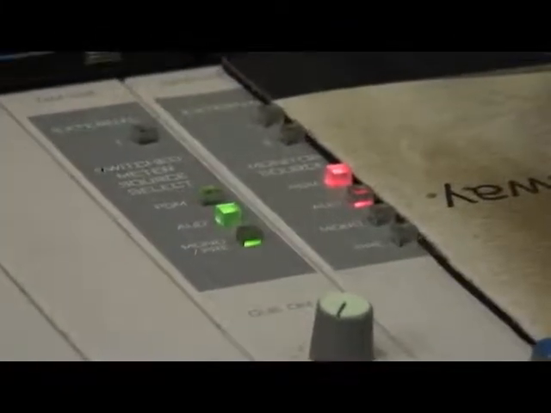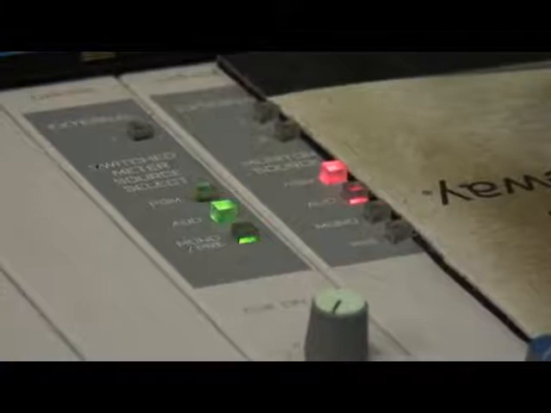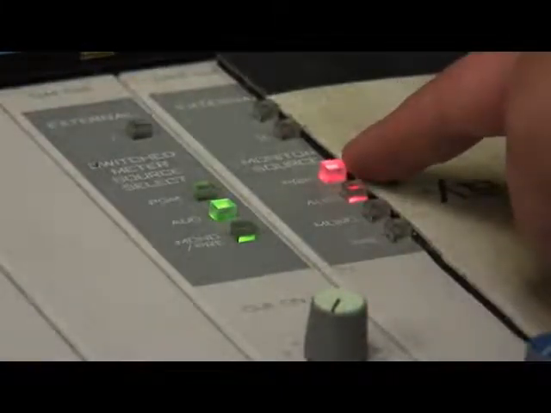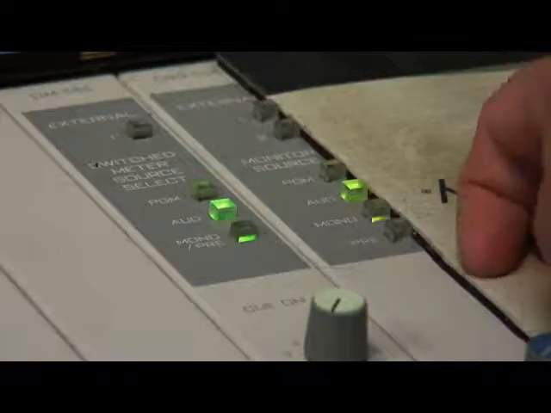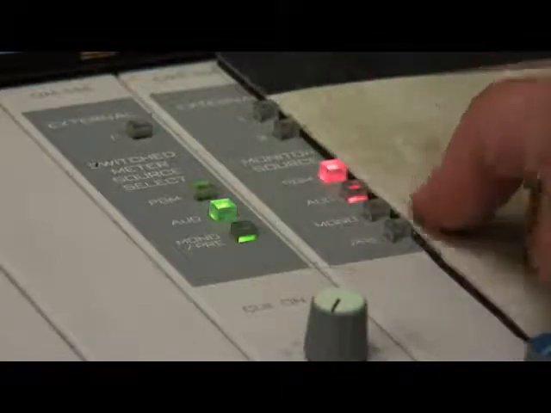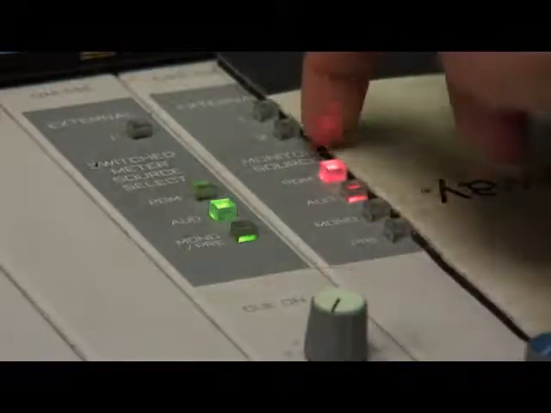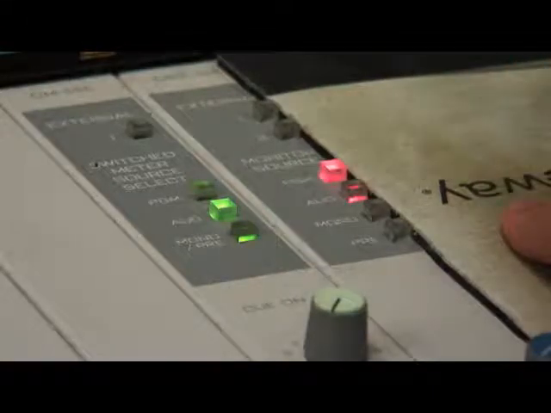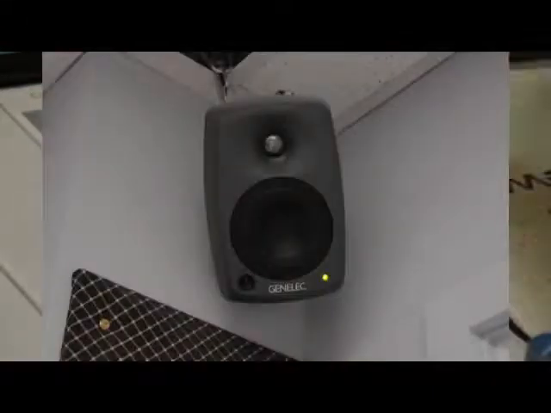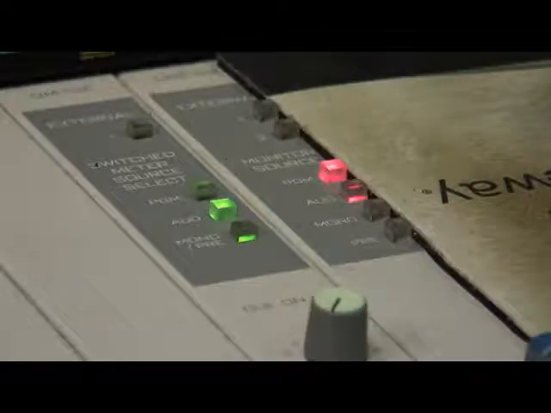Up higher, basically what you're going to need to know how to do is use these right little assignments here. Program and audition and mono and preview. These will allow you to select what is coming out of the monitors at the top. They're going to be the speakers that are at the top of the studio. So if you have it in program, it'll play the music that's in program and so forth. The stuff that's coming out of audition will be played with audition.